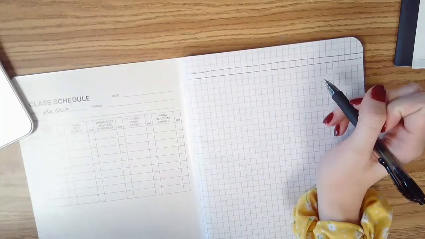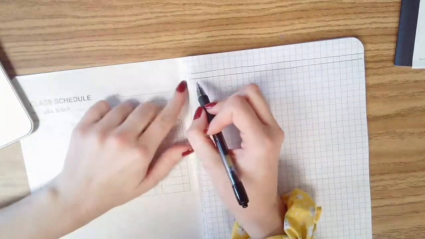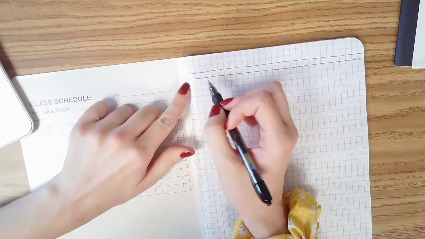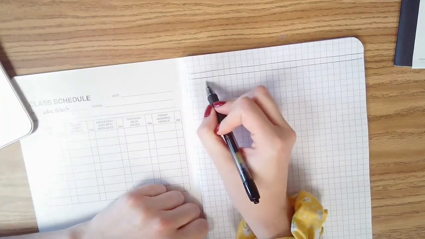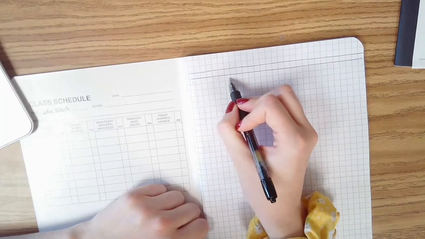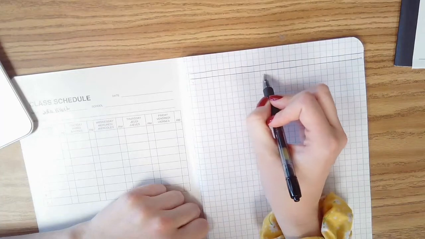Now we are going to count 15 lines in. I'm not going to count this one because you can barely see it, but I'm going to count this one. So 1, 2, 3, 4, 5, 6, 7, 8, 9, 10, 11, 12, 13, 14, 15.